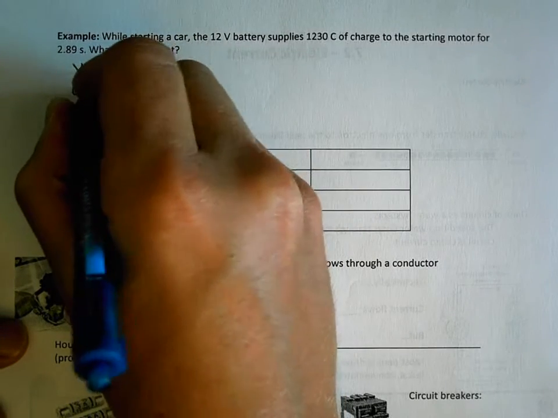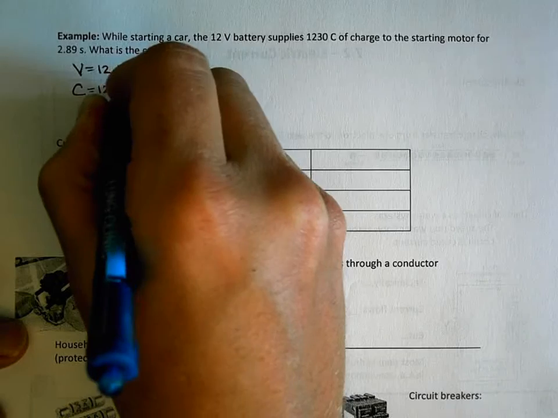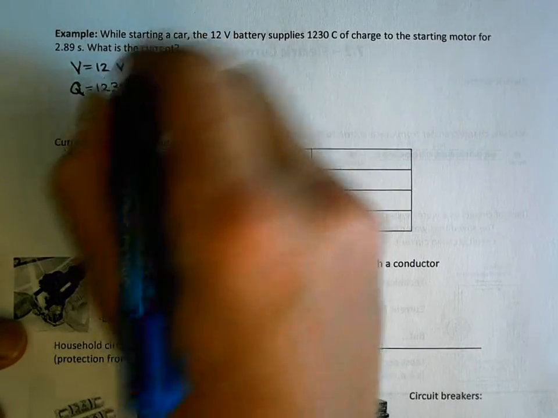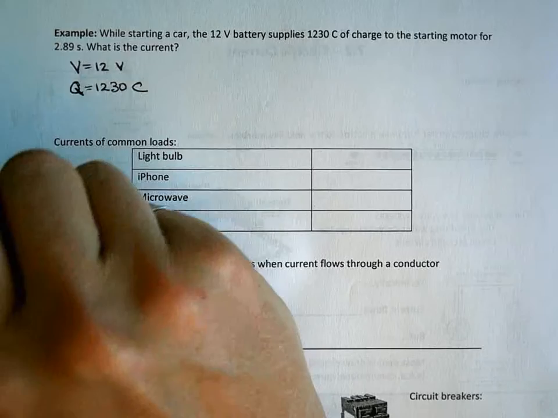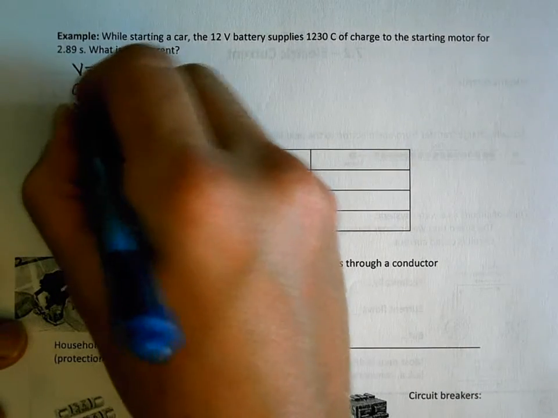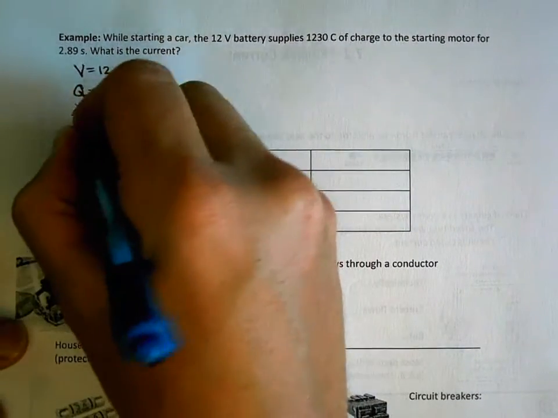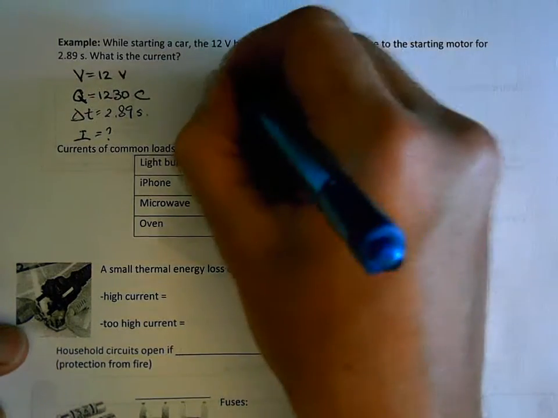Coulomb, that's the number of charges, or the number of electrons you could think. Oh, sorry, that's Q. That's our charge. 1,230 coulombs. And the time is 2.89 seconds. And what are we interested in? Current. Well, we have a formula for current.